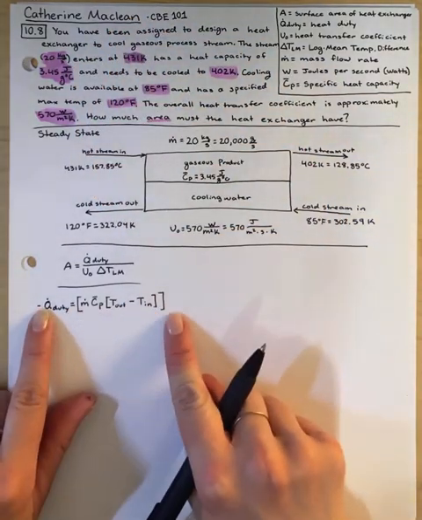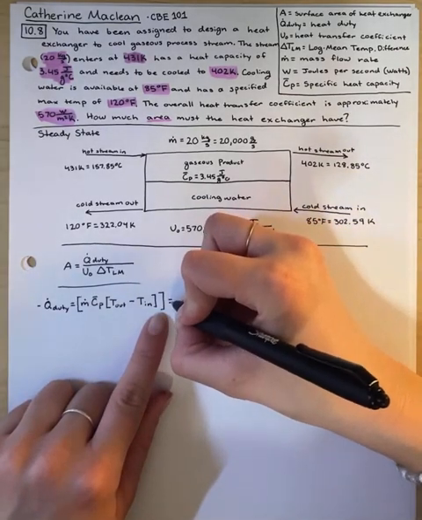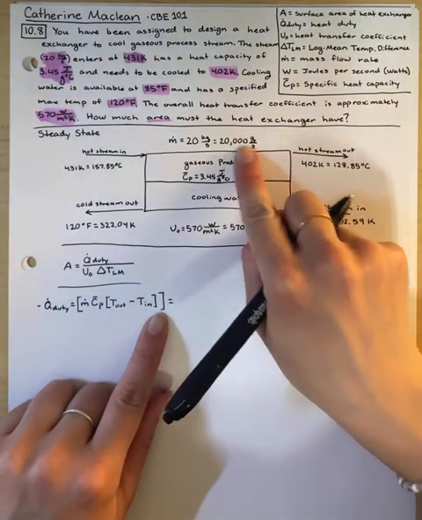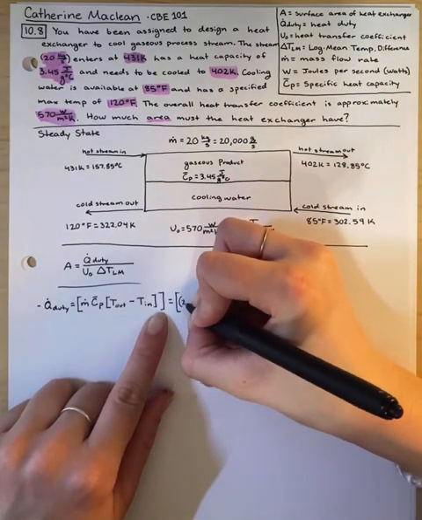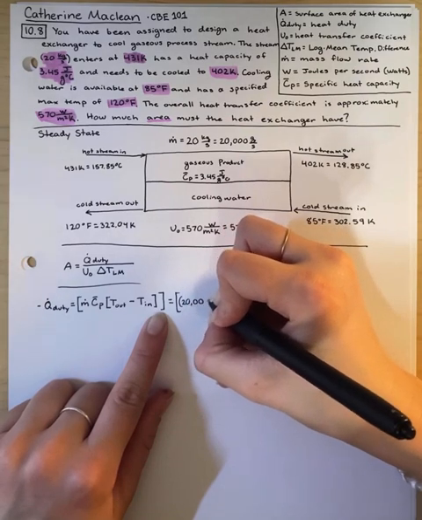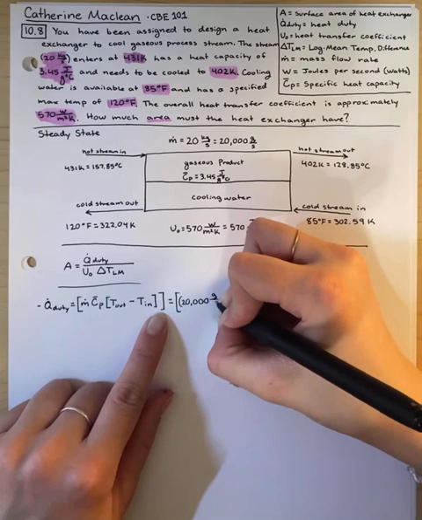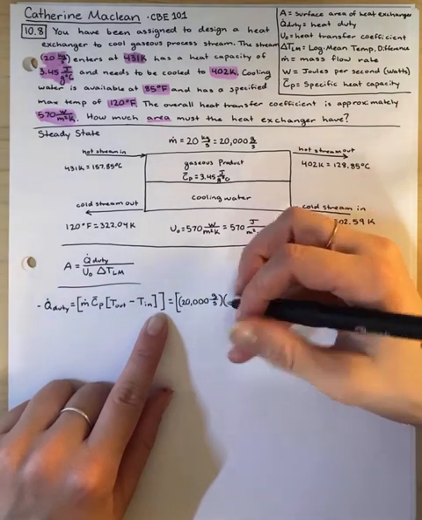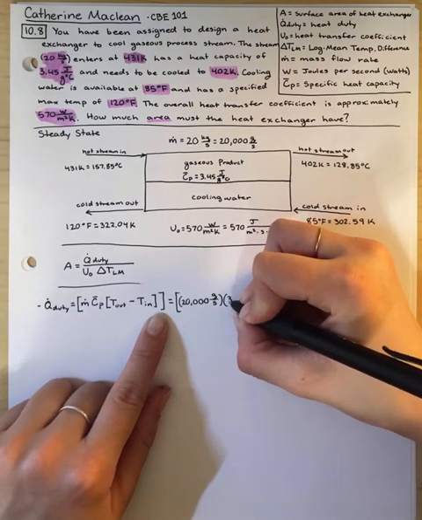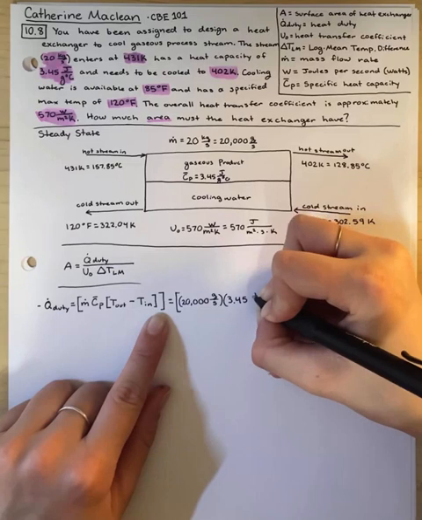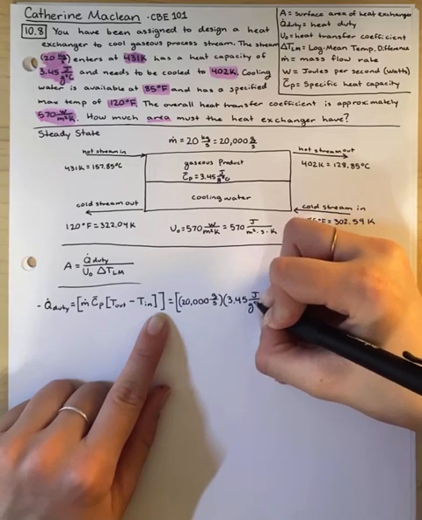Alright, once we have this equation, we can plug everything in. We've already done our little unit conversions that we needed up here. This means our mass flow rate, 20,000 grams per second, times our specific heat capacity for our gaseous product, which is 3.45 joules per gram degrees Celsius.